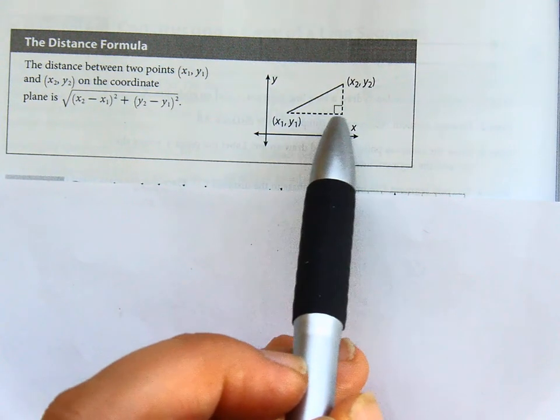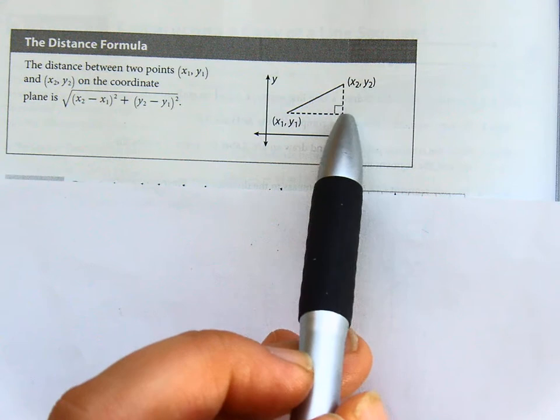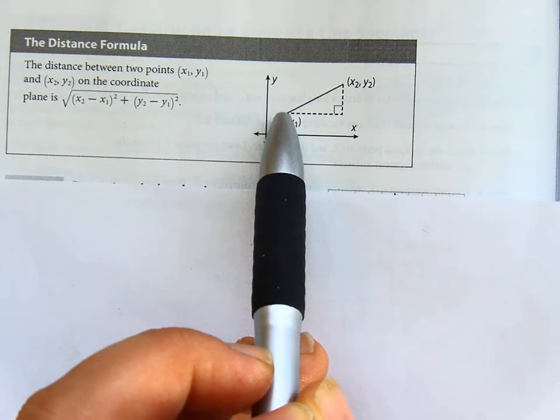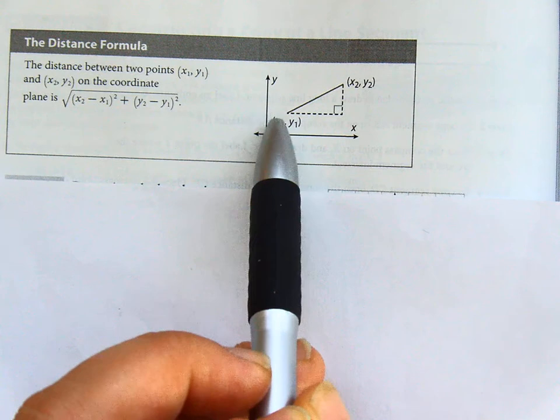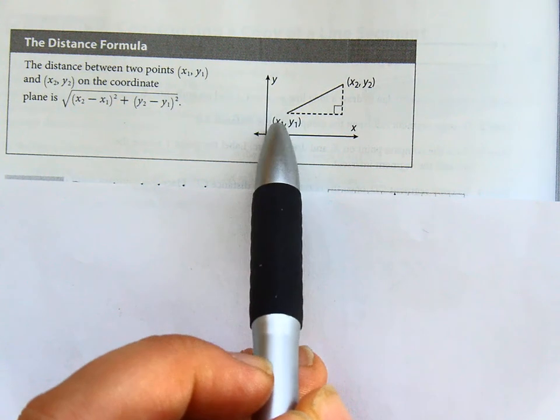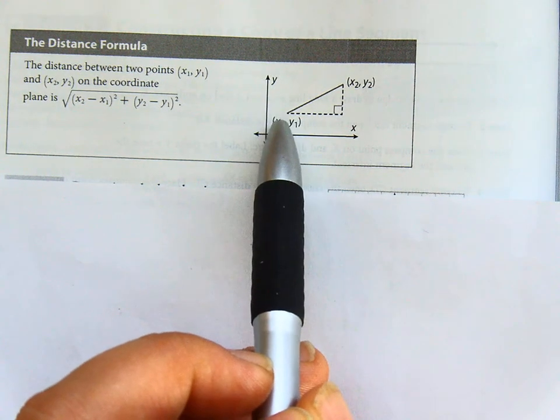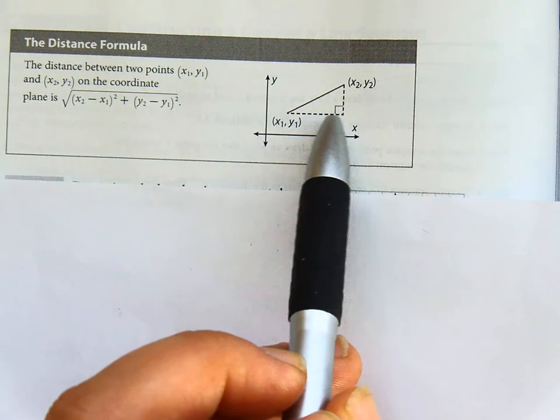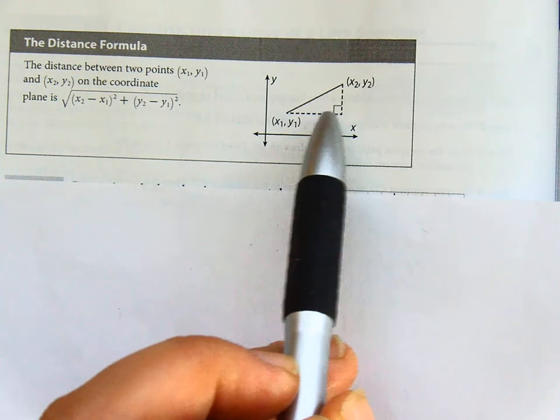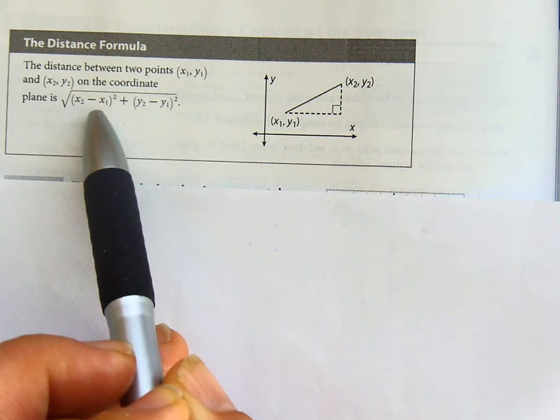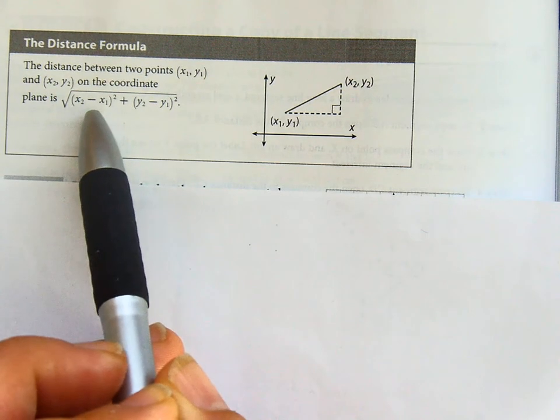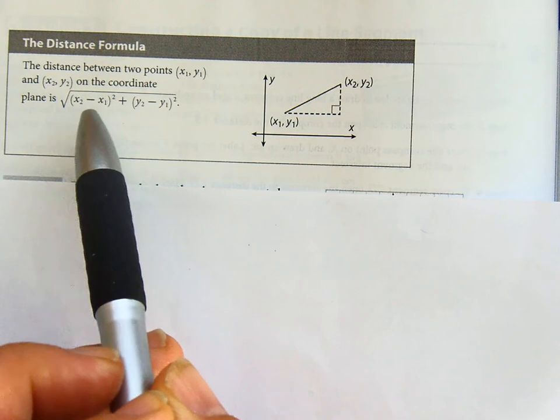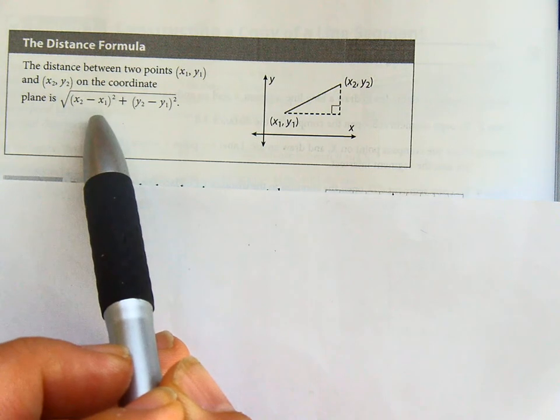So if this x2 happened to be, let's say, 7, and my x1, the first point, is 2, then 7 minus 2 means that this length here, or a, is 5. And that's what they do here. This is nothing more than an expression to find a, the distance of change, or that leg of the triangle.